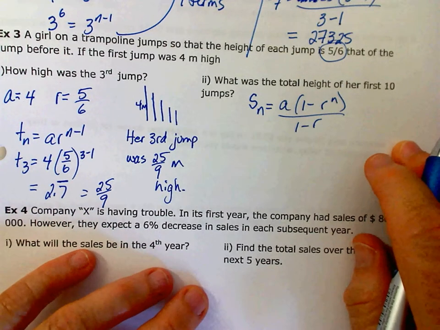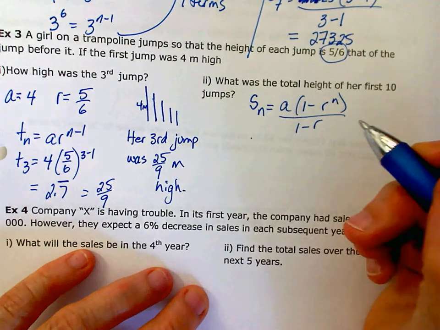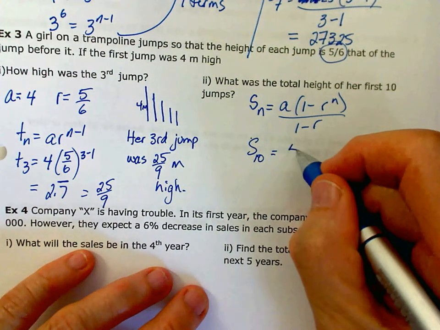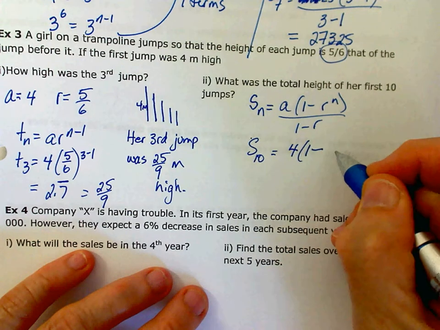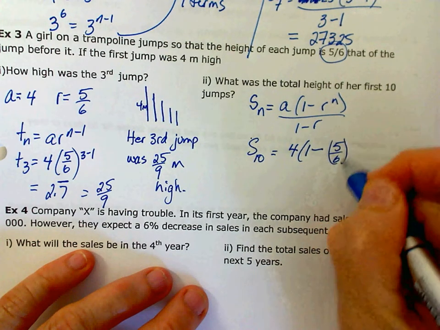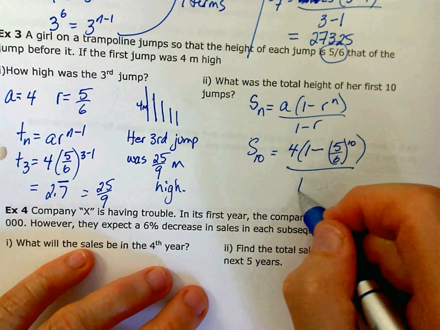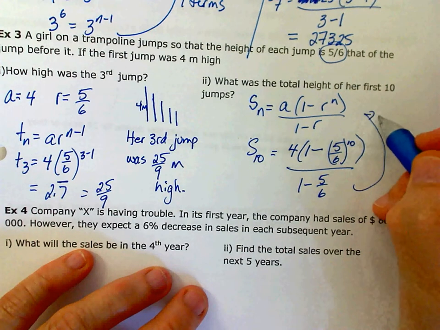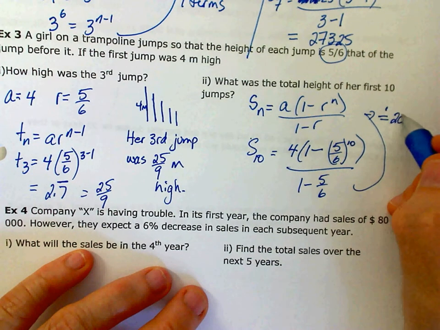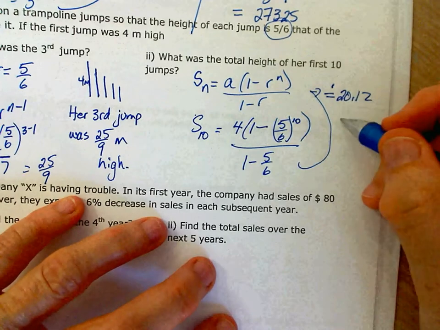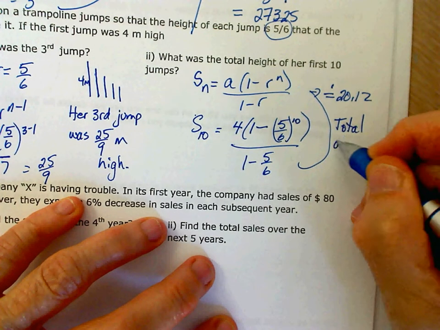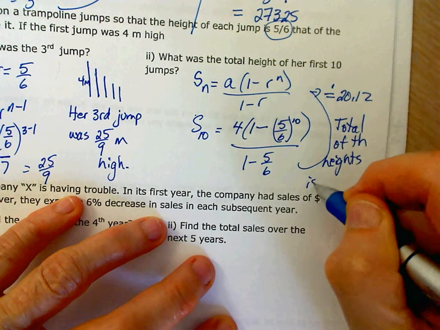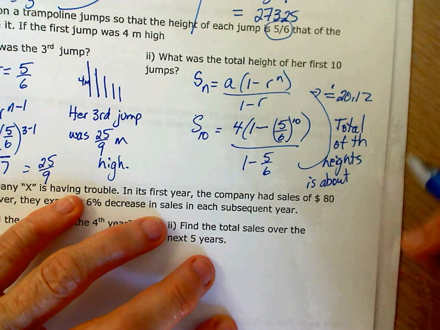So this is S of 10 equals 4 times 1 minus 5/6 to the 10 all over 1 minus 5/6. And if you were to work that out, you would get approximately 20.12. So the total of the heights is about 20.12 meters.